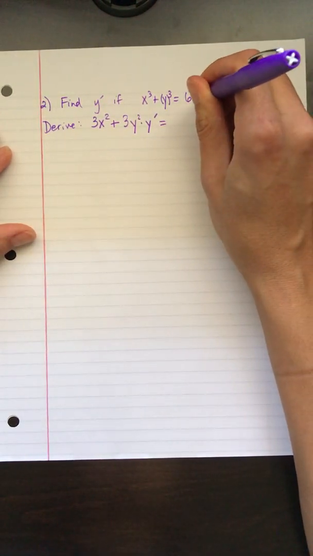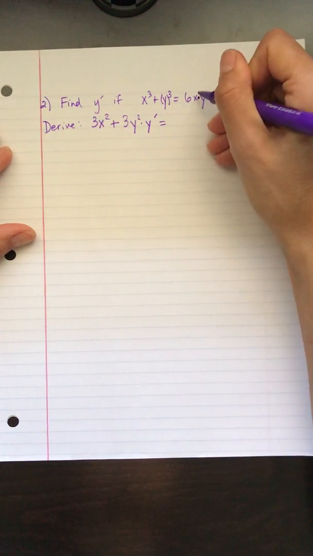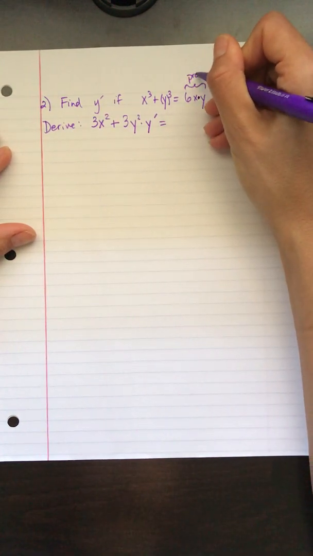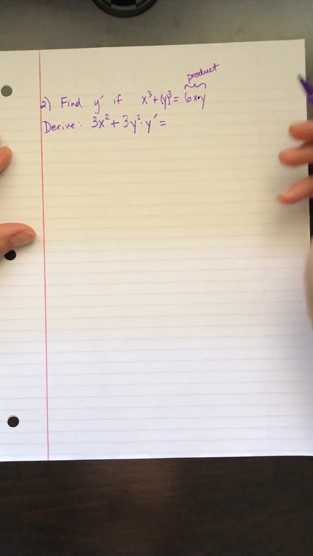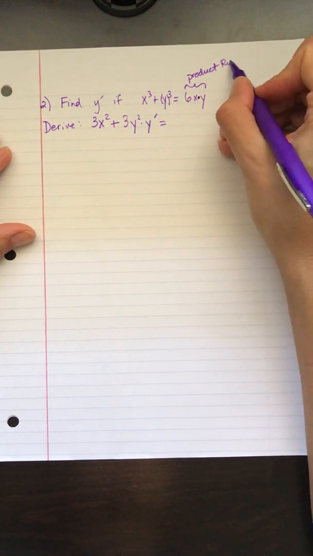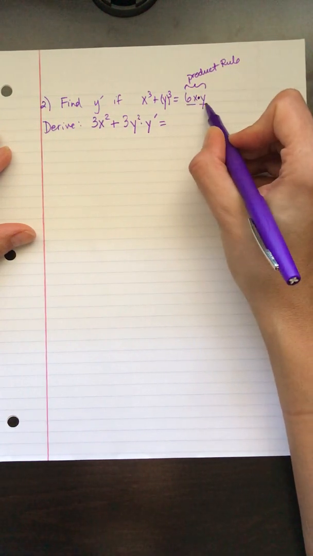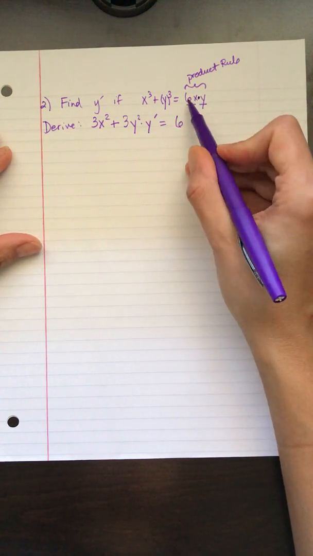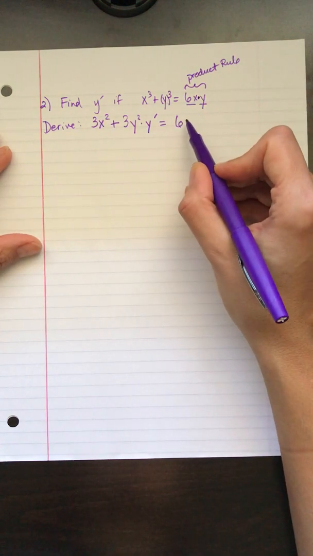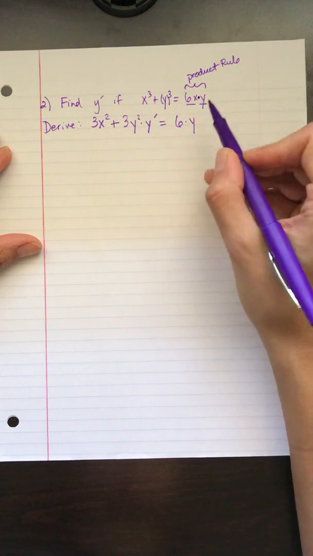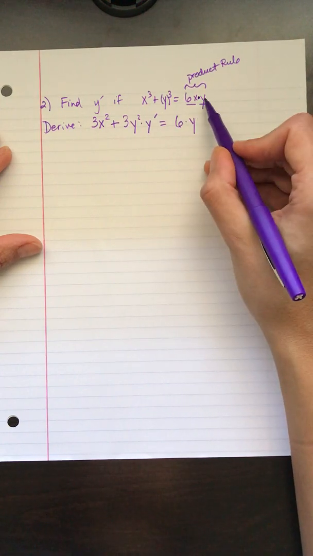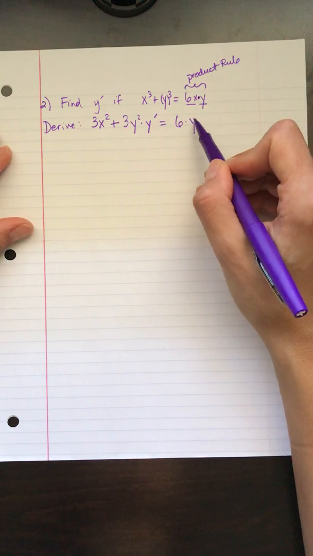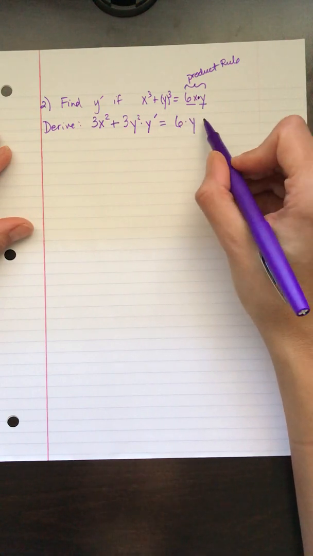6xy, you guys, is a product. So in order to do the derivative of the right side, I have to use the product rule. So first term, second term. Here I go. Derivative of first is just 6. The derivative of 6x is 6. Times second function is y. I don't have to do y prime because I didn't do the derivative of the second function. I just did times second function.